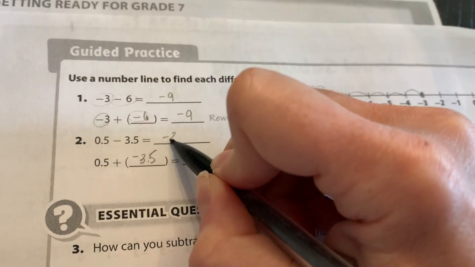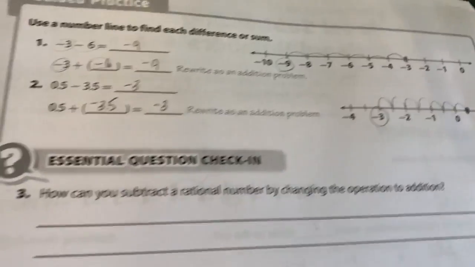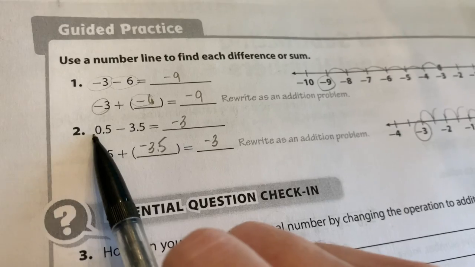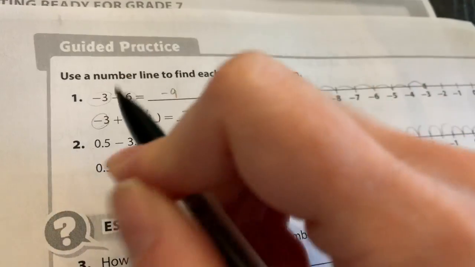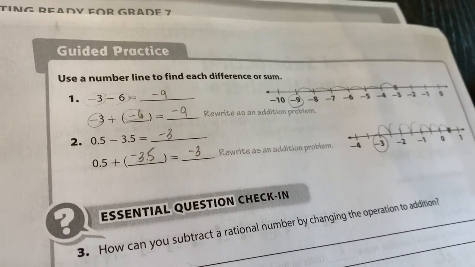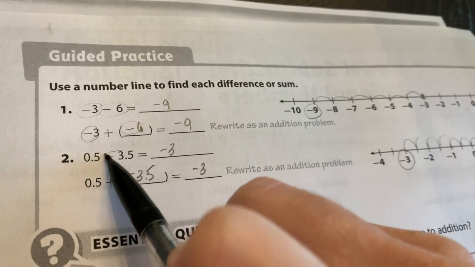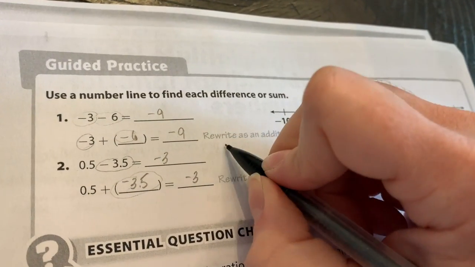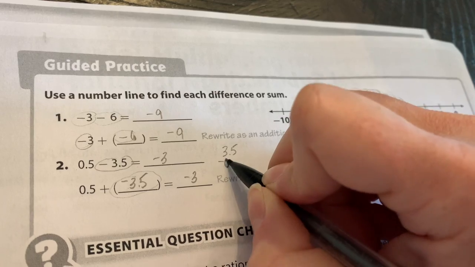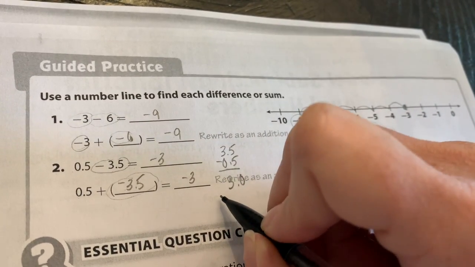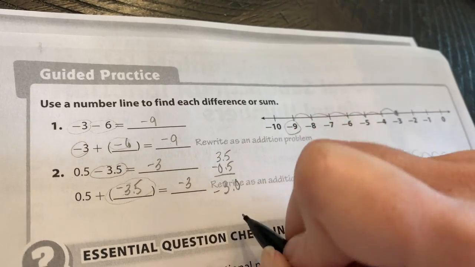Okay. And to show you with the pattern, of course, different signs we subtract, you would have to look at this and notice that this is the same as 0.5 plus -3.5, with the -3.5 being the bigger number. So we would do 3.5 minus 0.5, and we would get 3.0. Keep the bigger sign, which is -3. Okay?